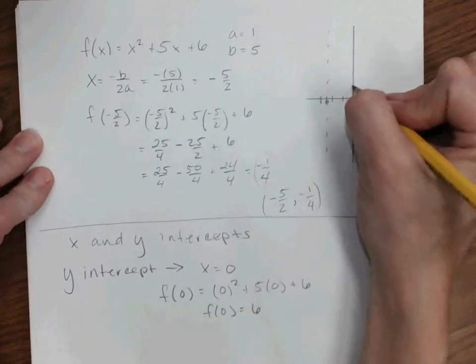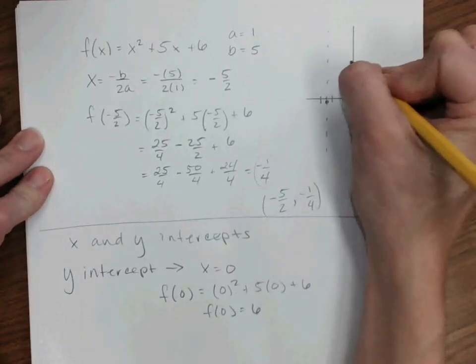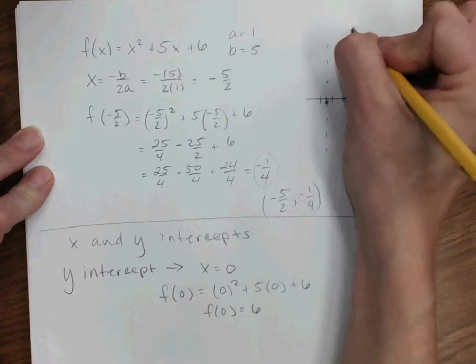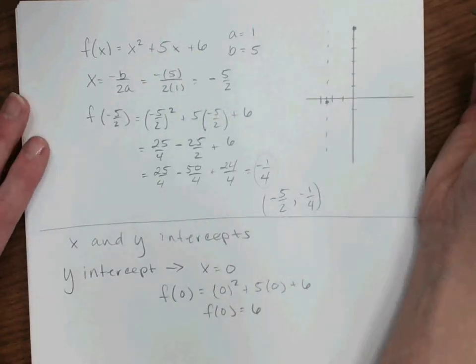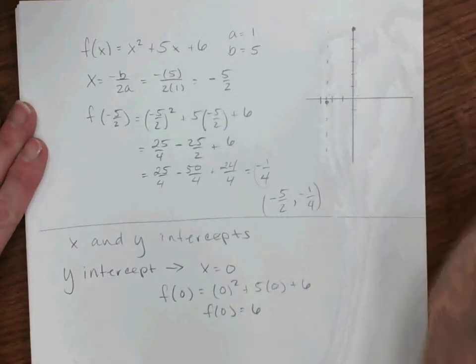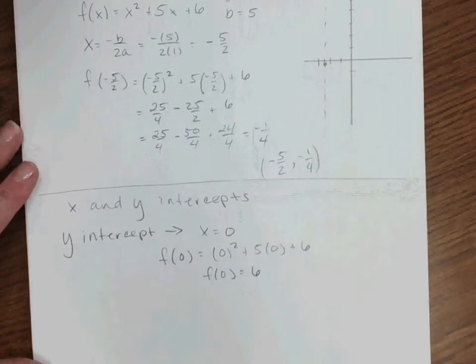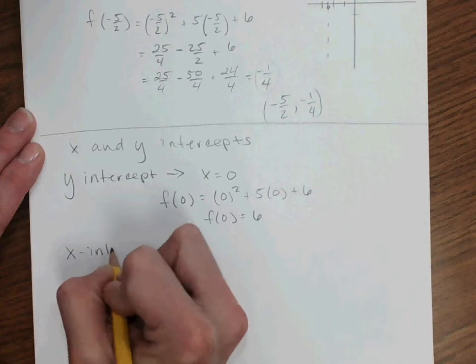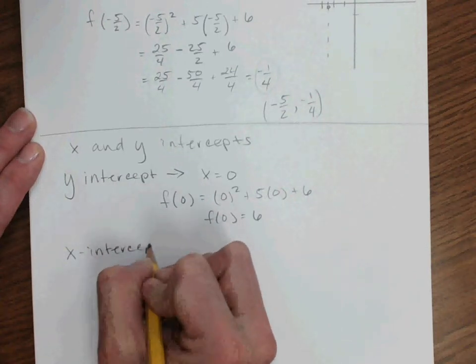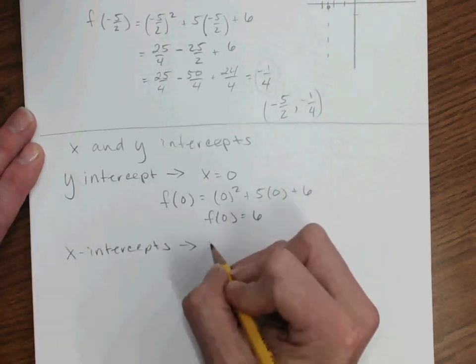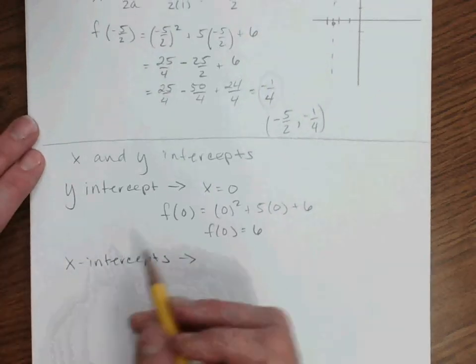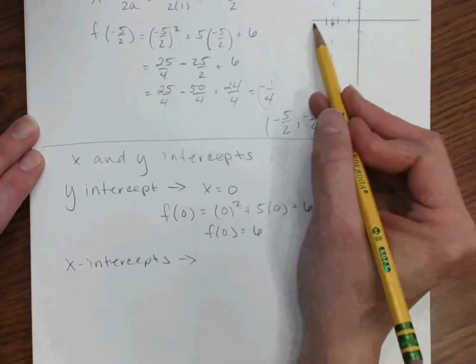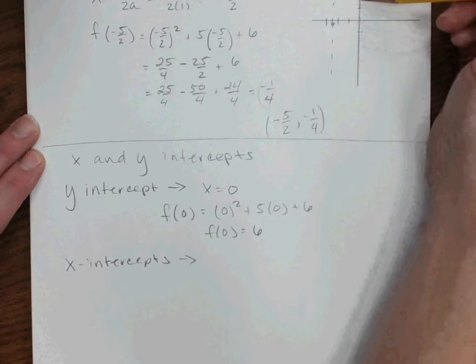So coming back up to my graph, 1, 2, 3, 4, 5, 6, there is my y-intercept. That's going to be the one that's always the easiest to find. The one that's harder to find, however, is going to be our x-intercepts. And if I'm dealing with my x-intercepts, that means that I'm somewhere on this x-axis. That means that the coordinate for my y is going to be a 0.